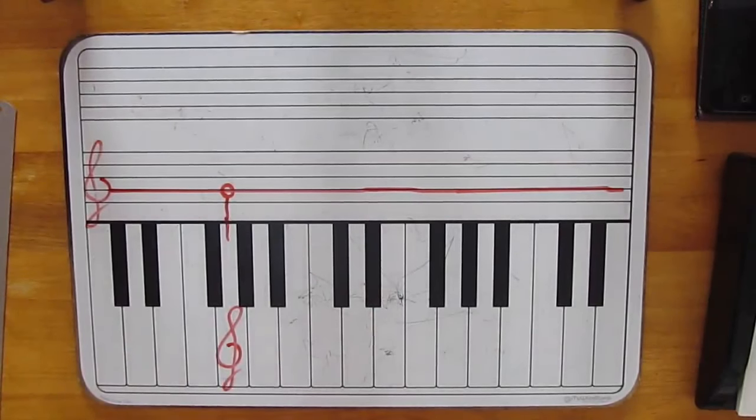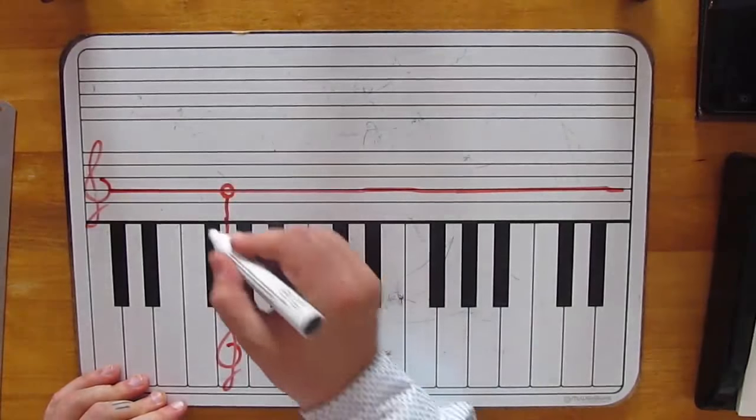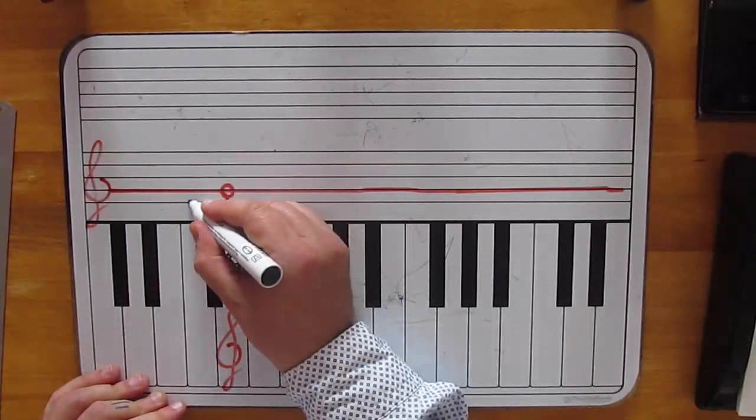So why don't we work out as many notes as possible? That's G. Let's go a little bit below first.